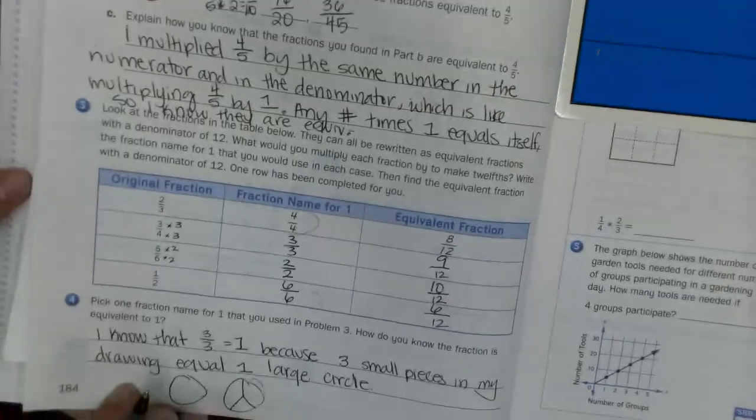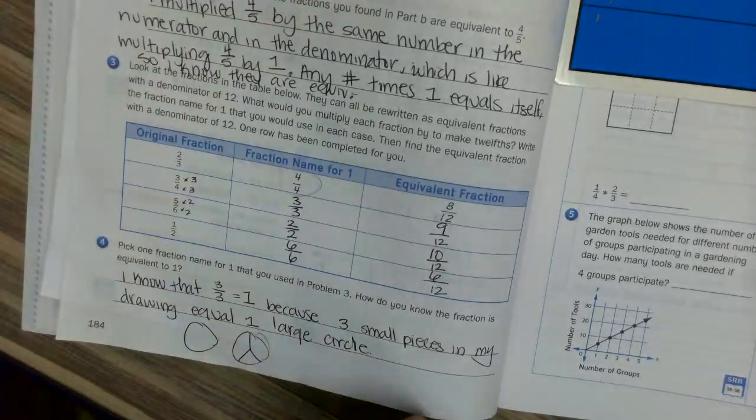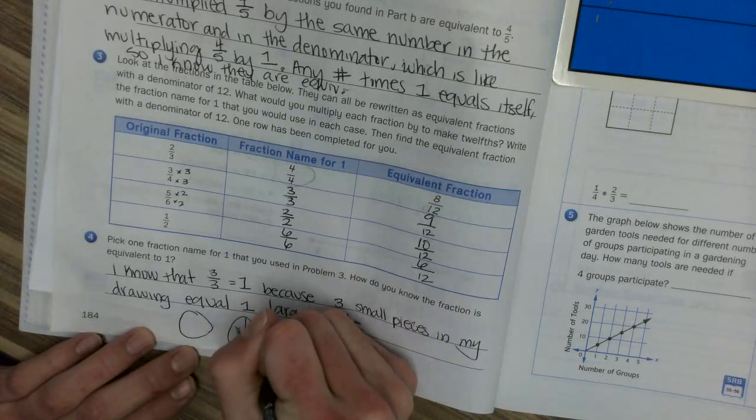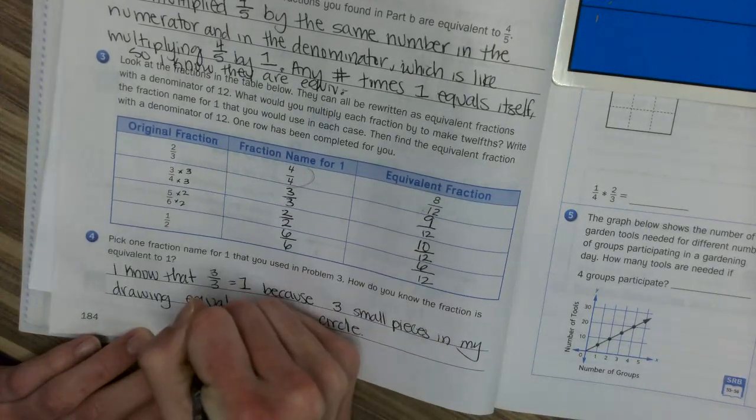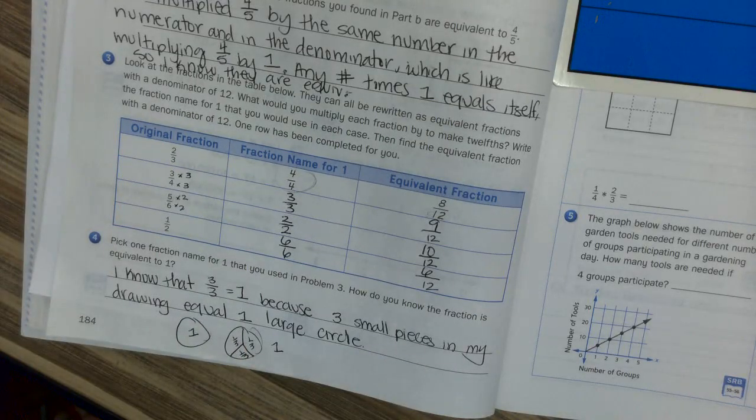So I know 3/3 equals 1 because 3 small pieces in my drawing equal 1 large circle. So 1/3, 1/3, 1/3, 1. So I drew a little picture.